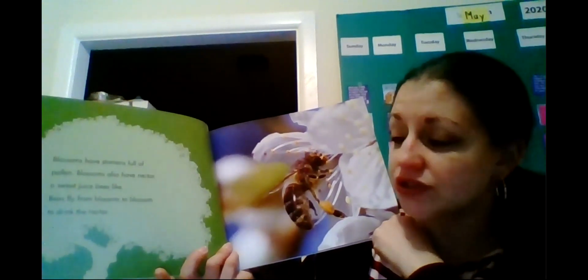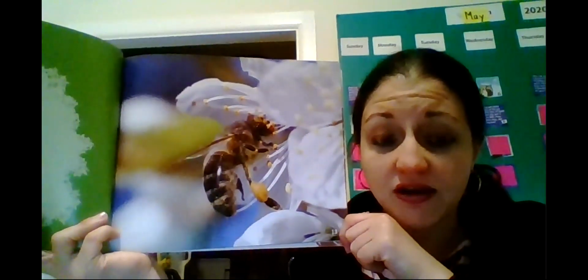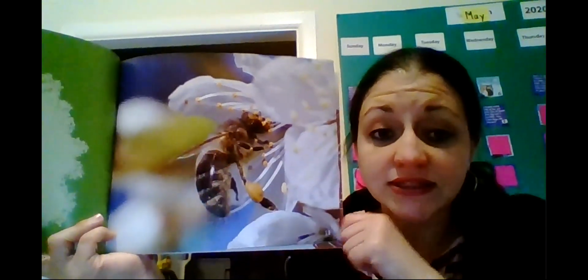Blossoms also have nectar, a sweet juice that bees like. Bees fly from blossom to blossom to drink the nectar. So you know how sometimes you see bees on flowers? They love the apple blossom tree. When it's a blossom, they are there. They are sucking all that nectar out. Another insect that loves the nectar on the flowers is a butterfly.